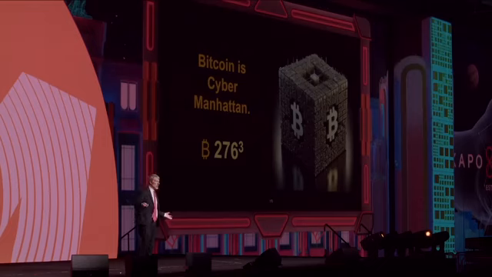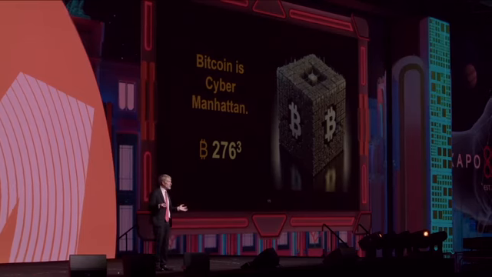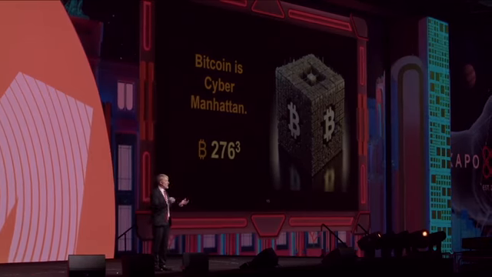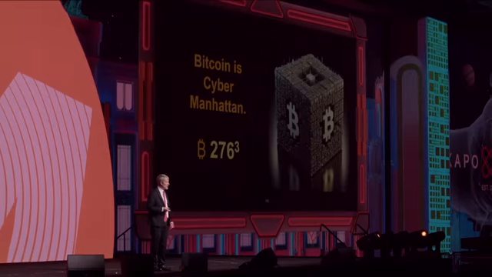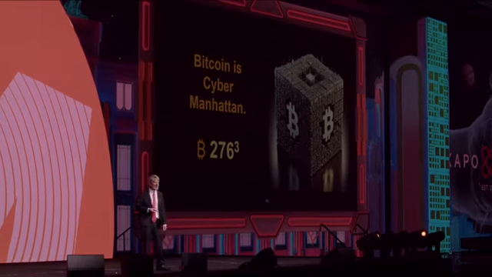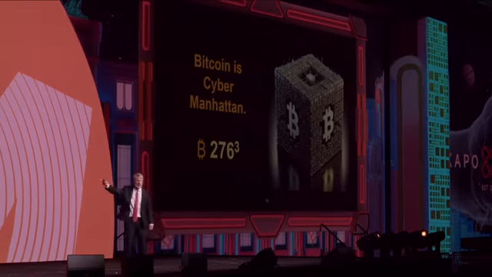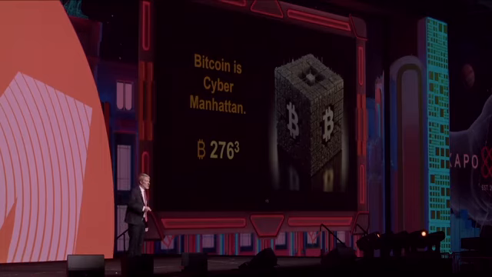So, Bitcoin is cyber Manhattan. Hundreds of trillions of dollars of capital are going to go there. We're going to demonetize Russian tundra and Chinese real estate and everything in Africa and all of the crappy buildings. Everything anybody bought that they didn't need, it's getting demonetized. You buy a Bitcoin, you own a building. Otherwise, a boulevard, otherwise the entire neighborhood. It's only 276 to the third. That's what you're looking at right now.